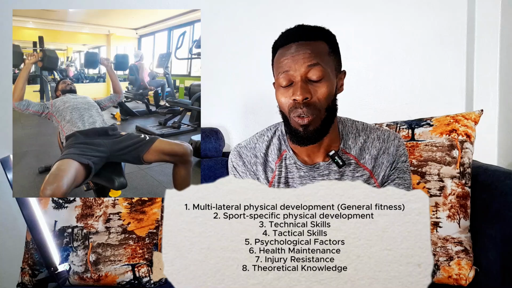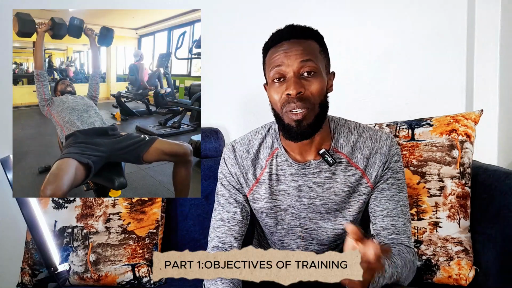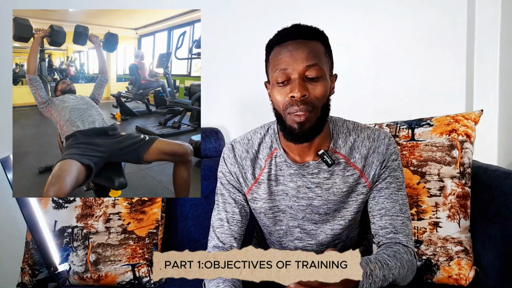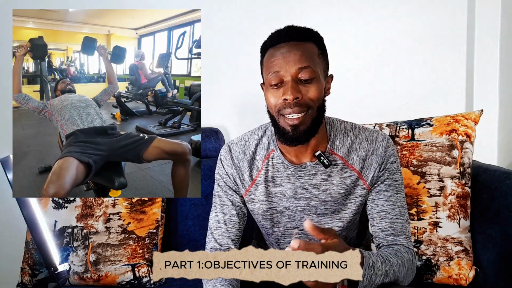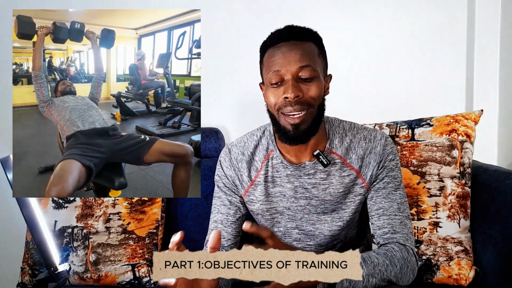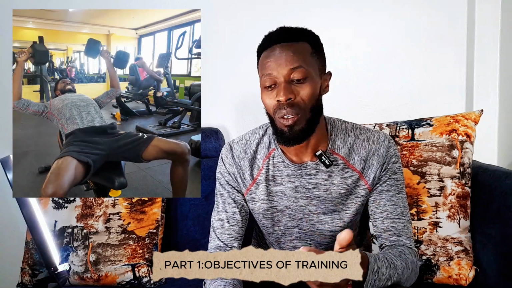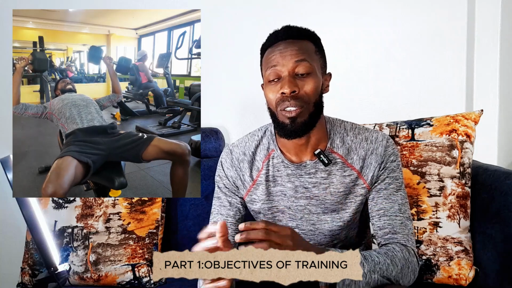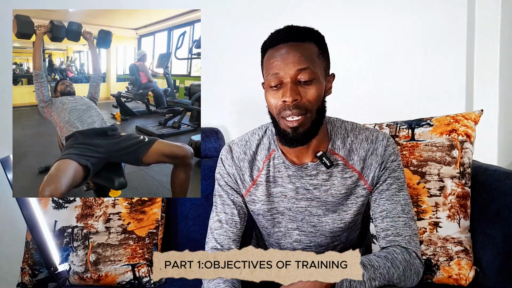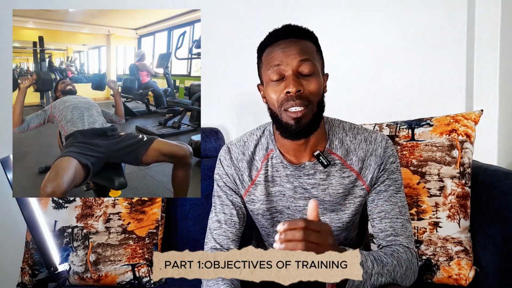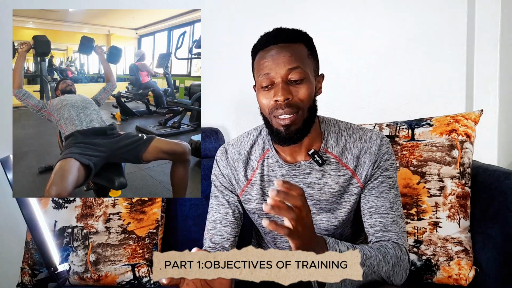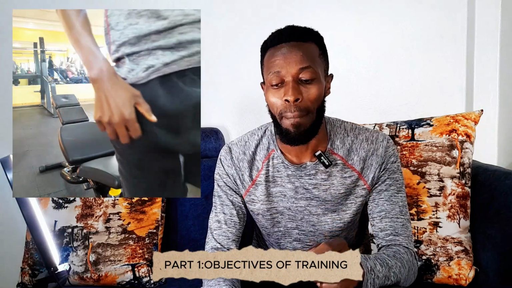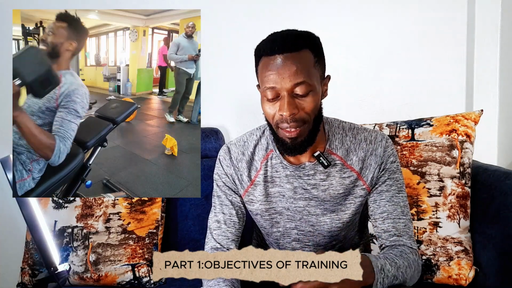As we have said, it's also called general fitness. And this aspect of training establishes a solid foundation for athletic success because it focuses on enhancing fundamental biomotor abilities, which include endurance, strength, speed, flexibility, and also coordination. So this is what we call biomotor abilities. A well-developed general fitness base enables athletes to better tolerate sport-specific training and reach their full athletic potential.